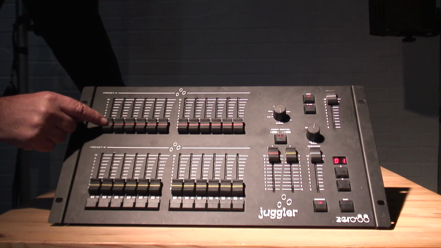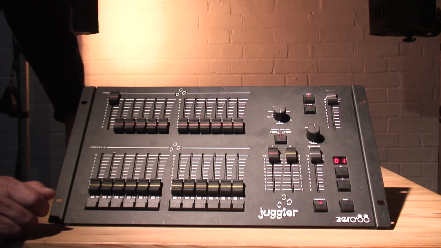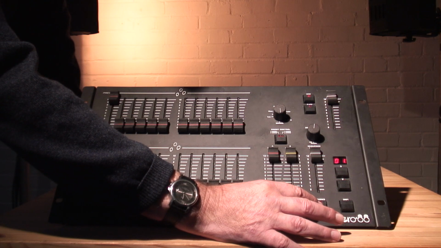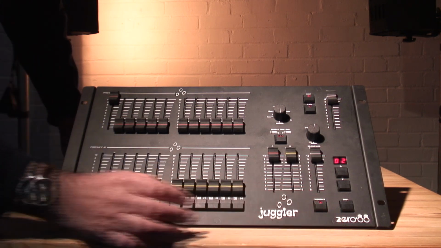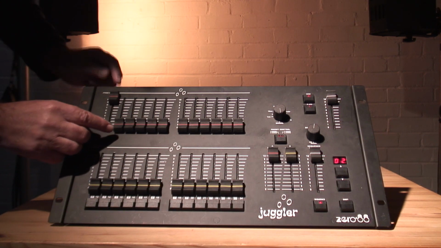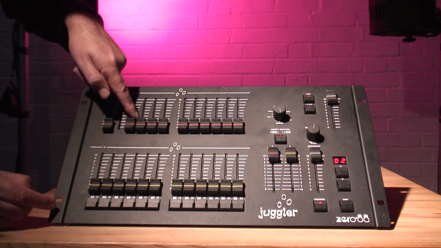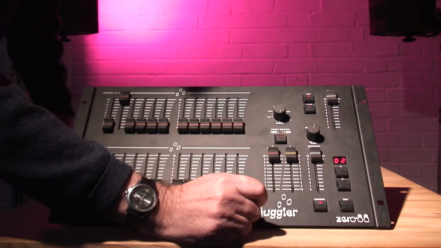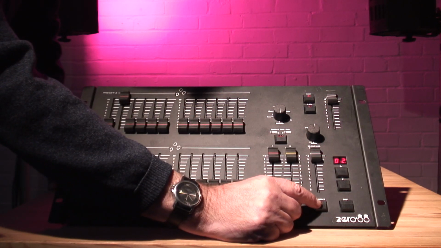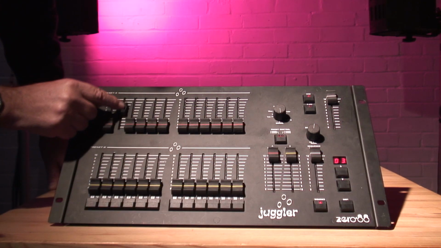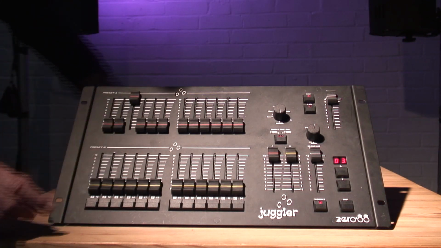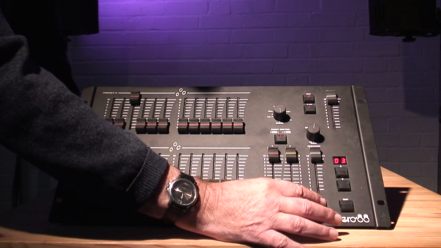So the first step of our sequence, we want that light to come on. So we press that. So we then move on to the second step of our chase. And as you can see this has now automatically moved on to step number 2. We press that. The display has moved on to step number 3.